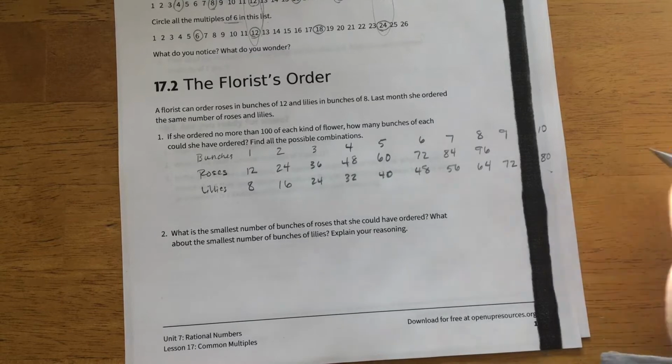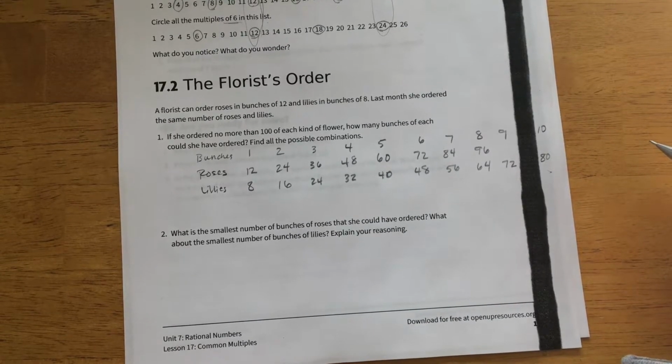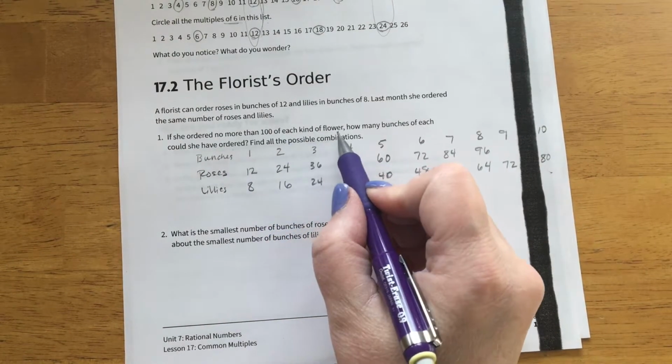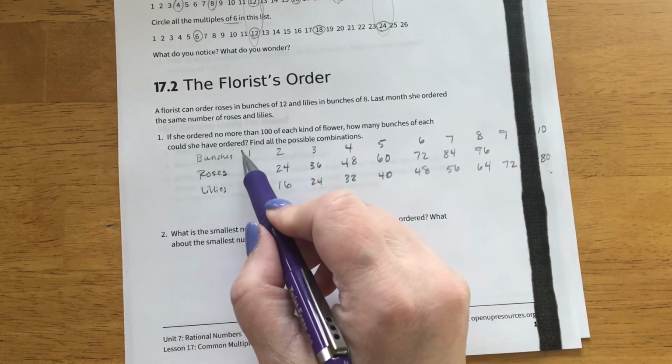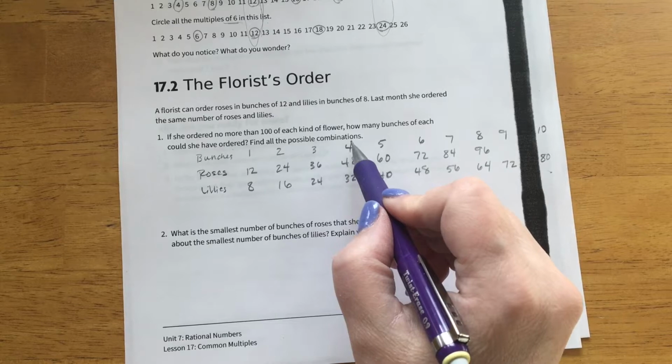Let's see if I actually need those numbers. Let's see if I can answer my questions. If she ordered no more than 100 of each kind of flower, how many bunches of each could she have ordered? Find all the possible combinations.